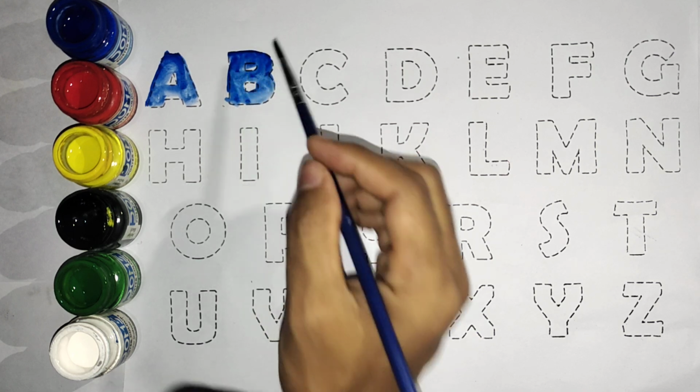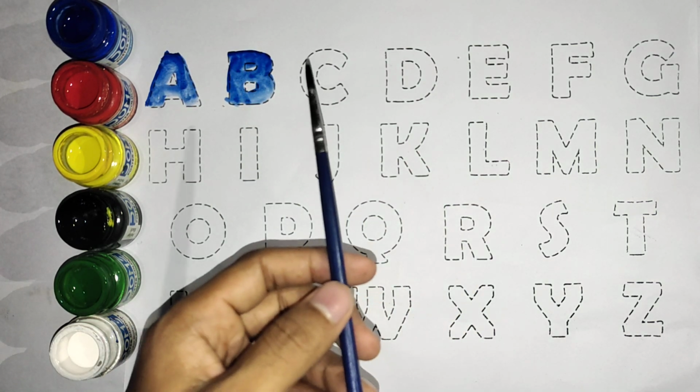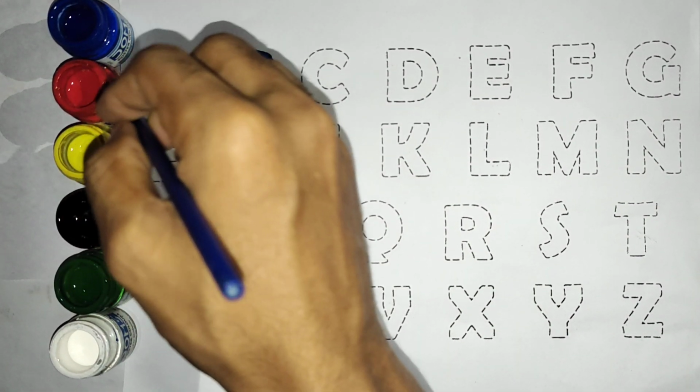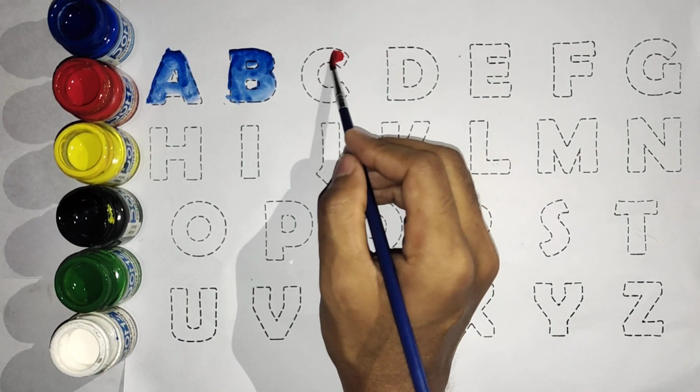Kids, now we are coloring C. C for cat. Now we use red color. C for cat.